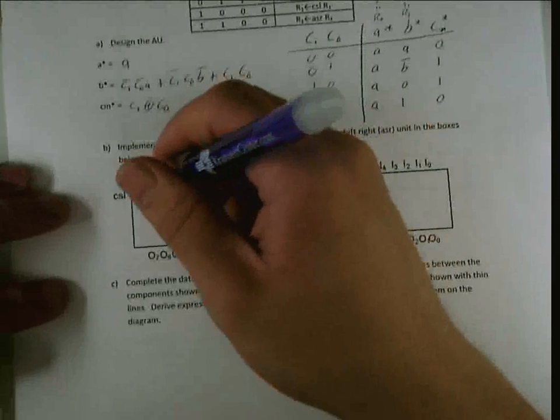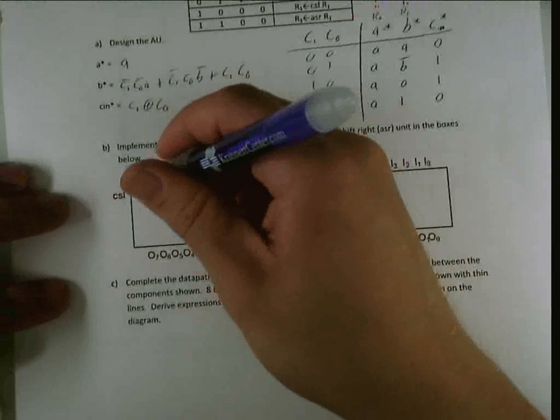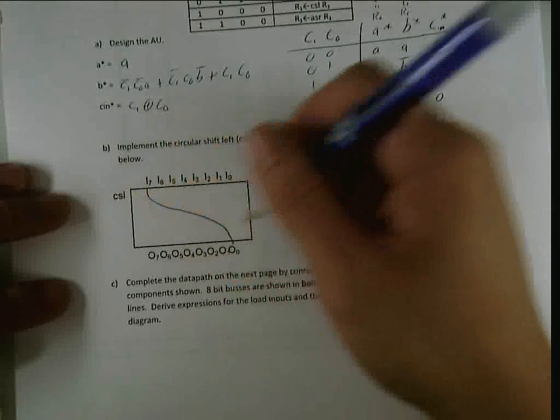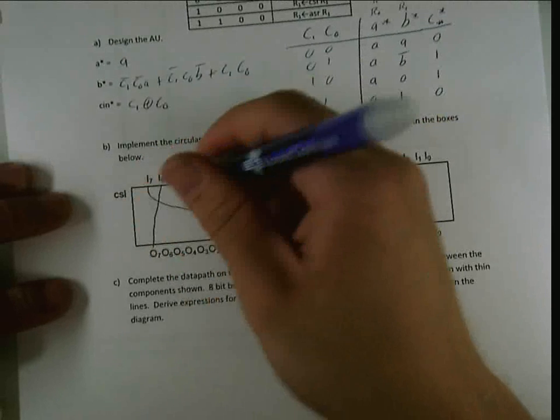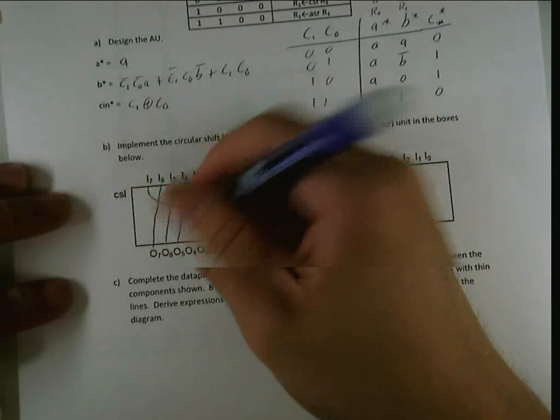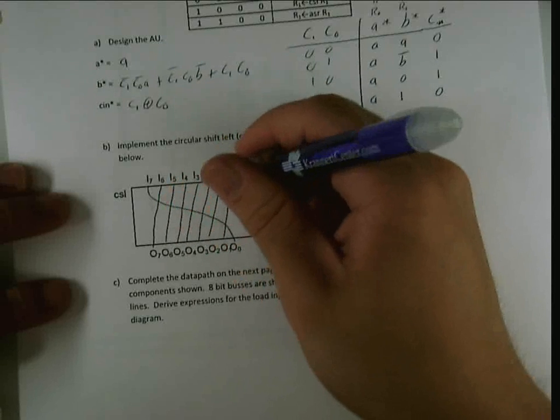So my A7 in a circular shift left is going to shift back around to 0. I6 is going to shift left to 7, 5 to 6, 4 to 5, 3 to 4, 2 to 3, 1 to 2, 0 to 1.